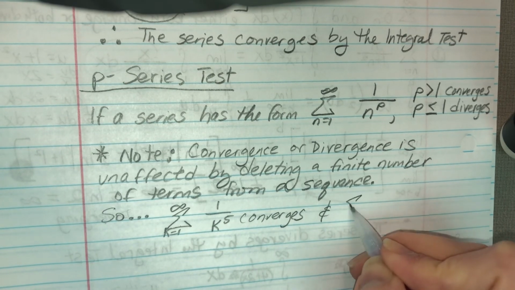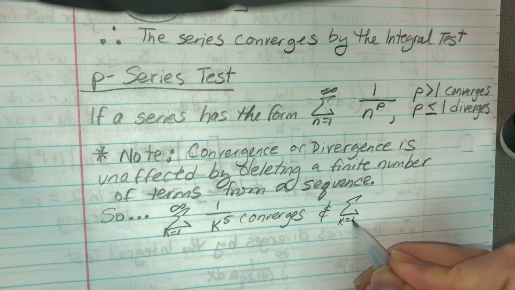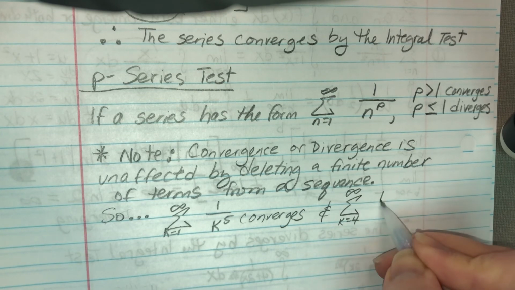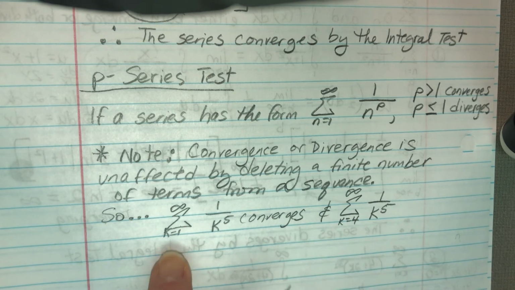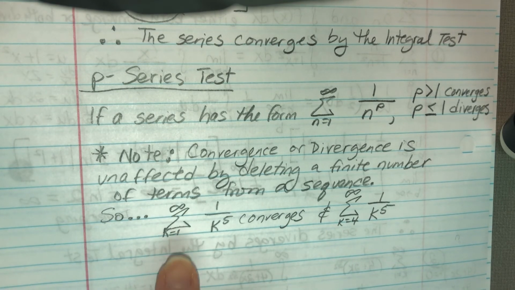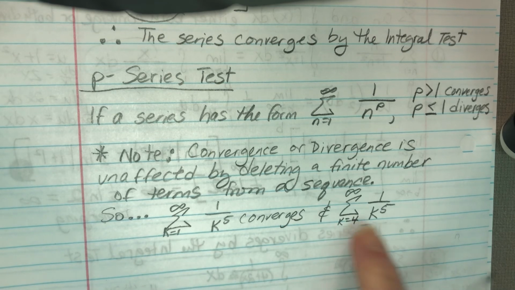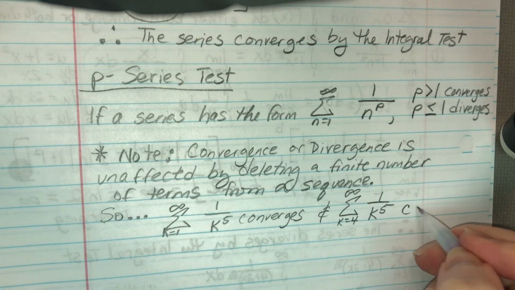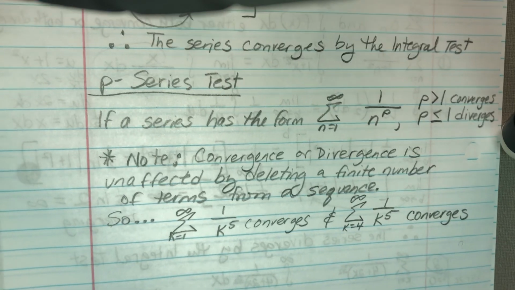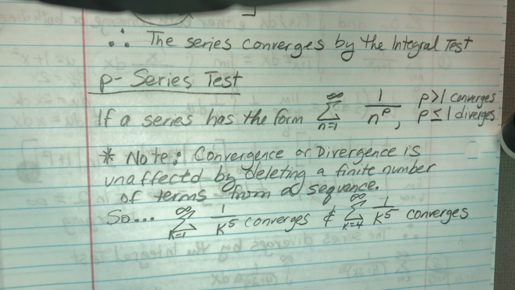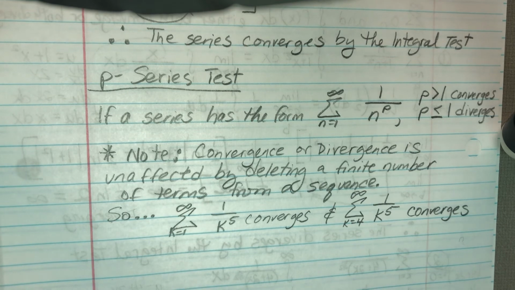And if I had the sum from k equals 4 to infinity of 1 over k to the fifth, I have deleted the terms where k is equal to 1, 2, and 3, and I'm just starting at k equals 4. This series also converges. Okay, so if I have to delete a few, it's okay. The series will still converge overall.